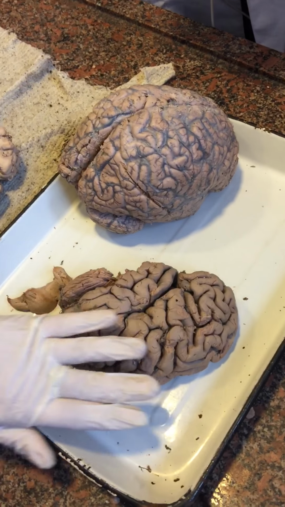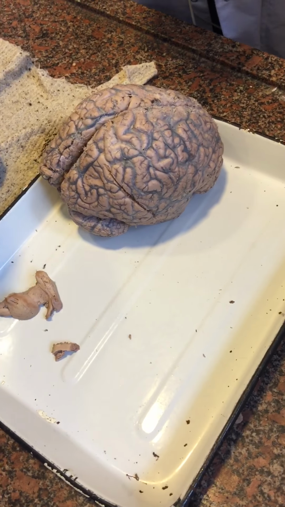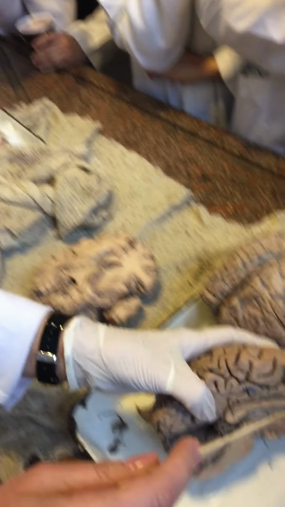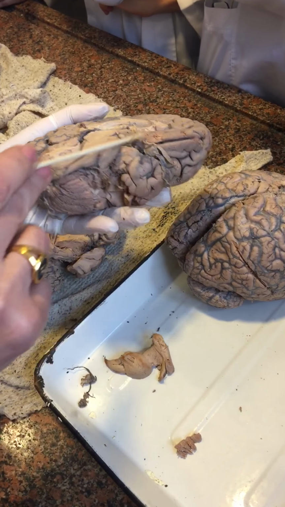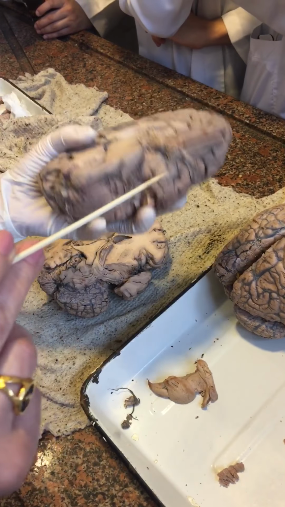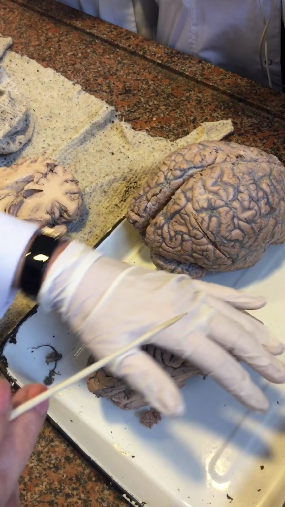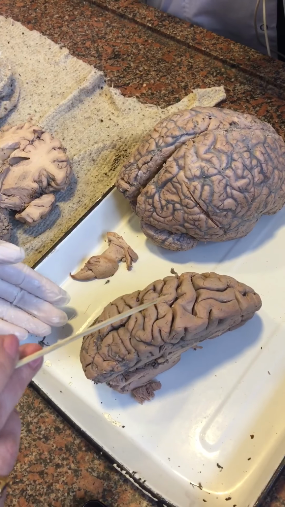Three surfaces: this is the dorsolateral surface of the hemisphere, the medial surface, and the inferior surface of the hemisphere. They are separated by means of the superior margin, inferior margin, and lateral margin. Three surfaces, three poles, three margins, and we will describe the structure of each hemisphere.